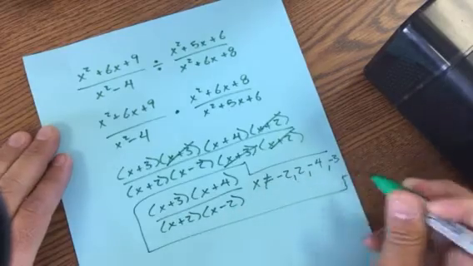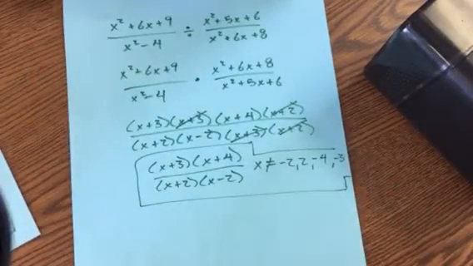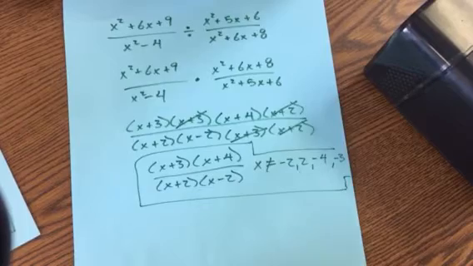So really, division is very similar to multiplication, but the difference is we're going to get a lot more restrictions.